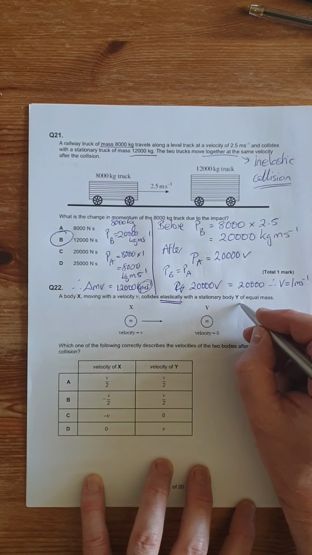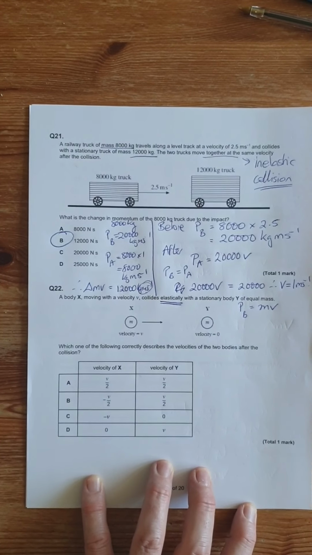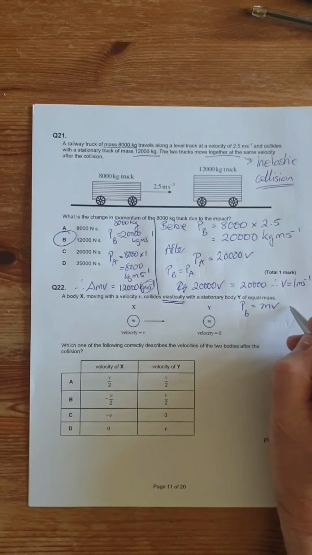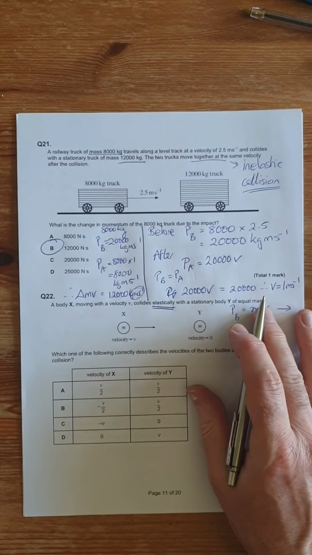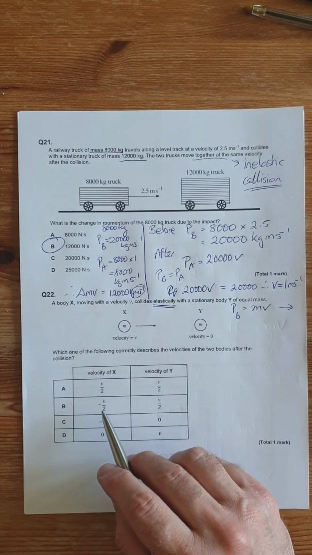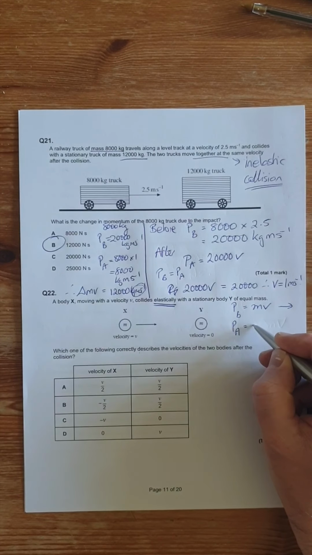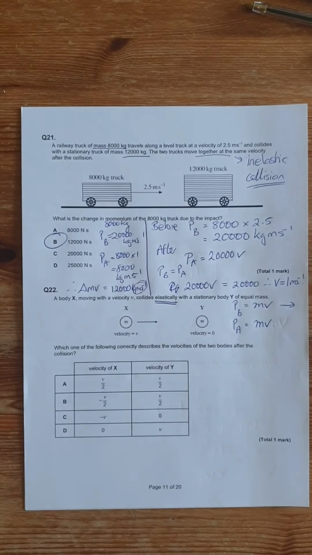That means the total momentum before is m times v, in this direction. And then we're looking at what the velocities are after the collision. So we know that the total momentum afterwards also has to be m times v.